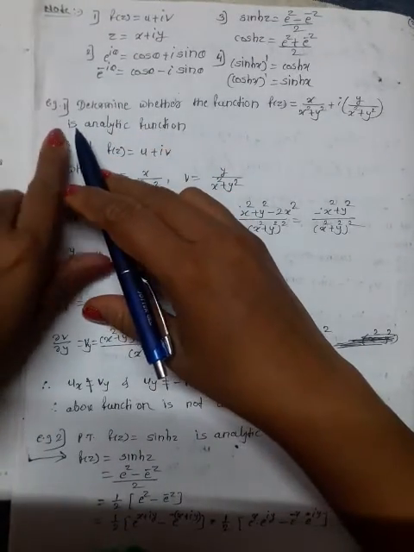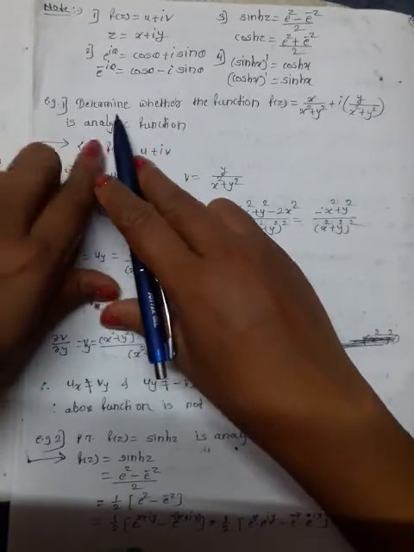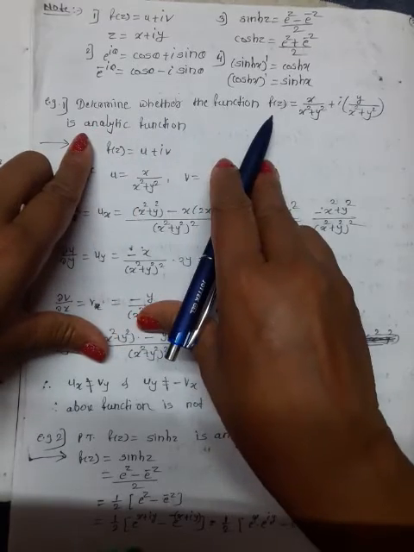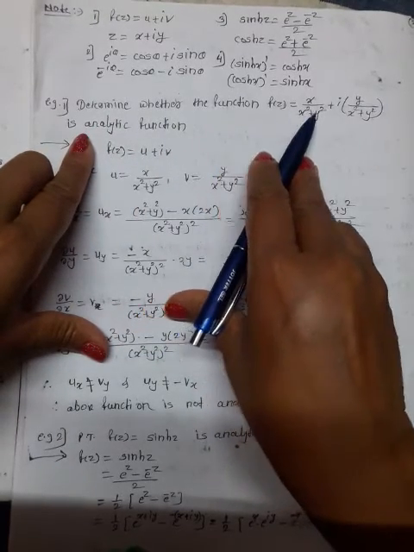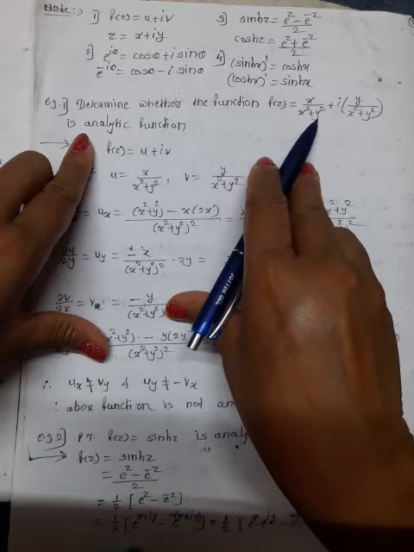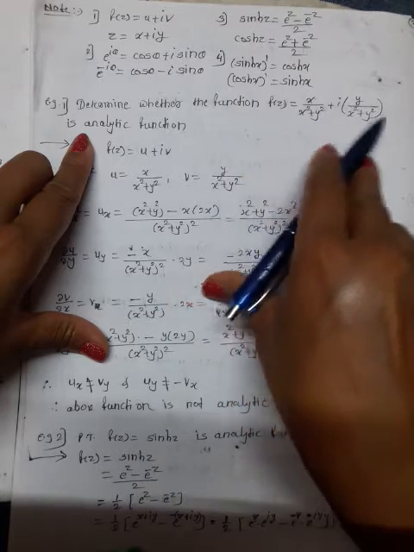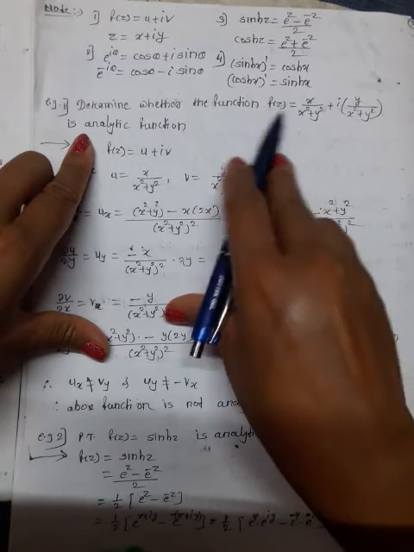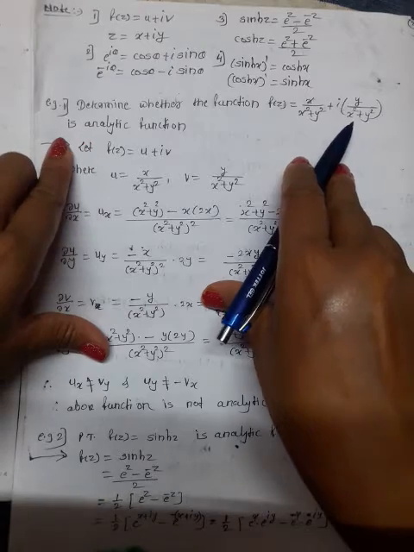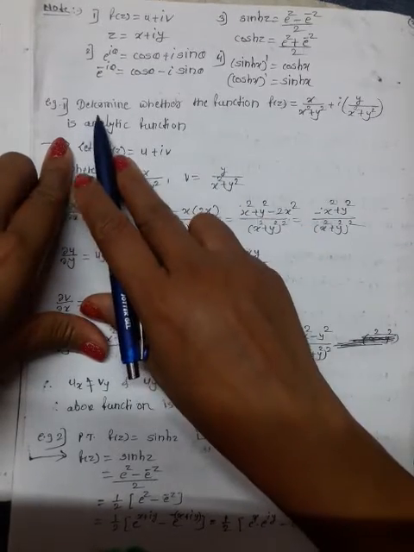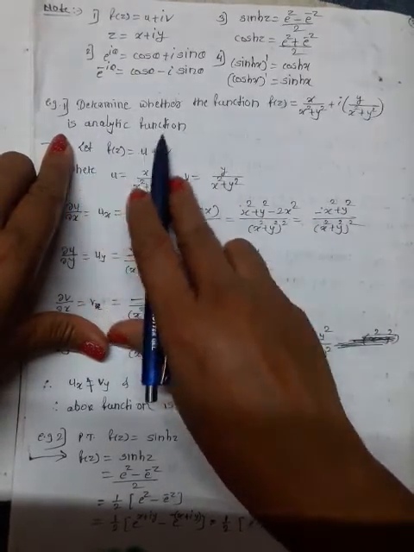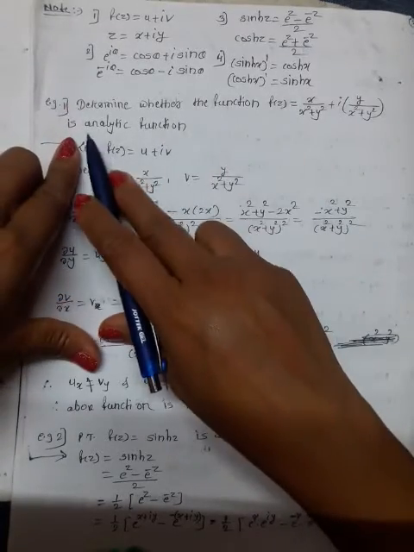Now let us see the first example of the chapter. Example number 1. Determine whether the function f of z is equal to x upon x square plus y square plus i into y upon x square plus y square. This is the function given. We have to find out whether this function is analytic or not.